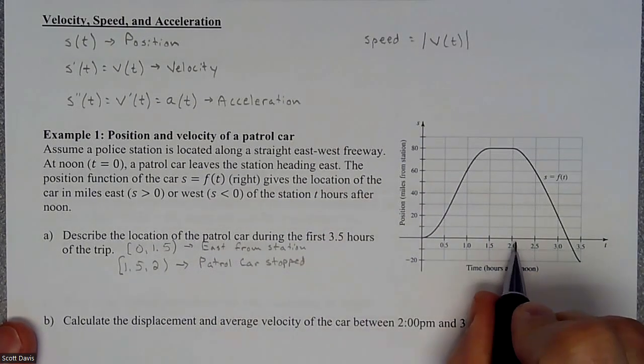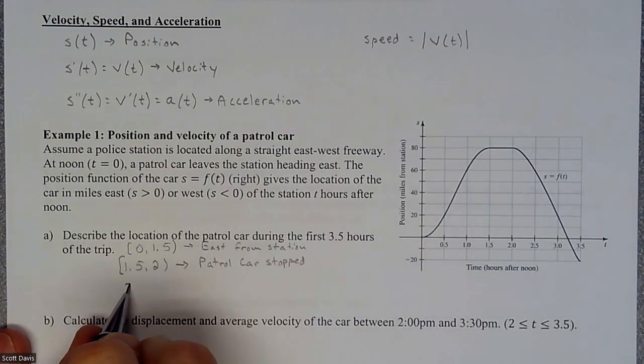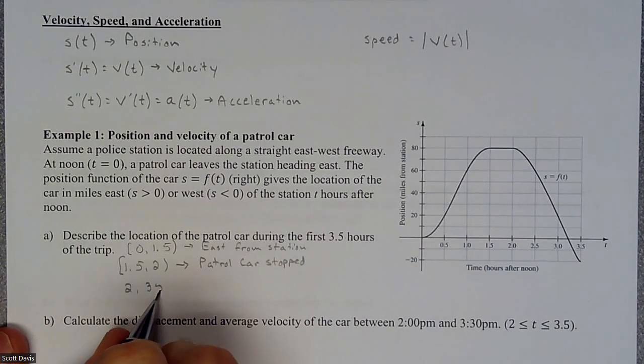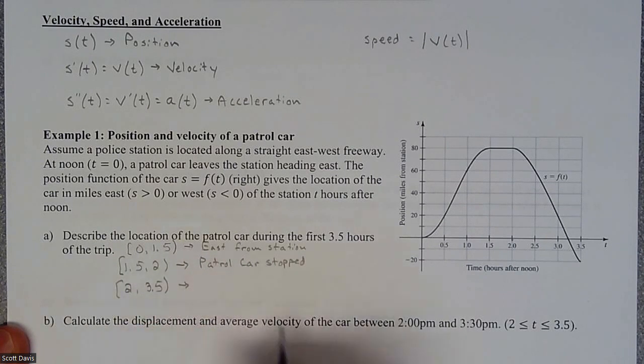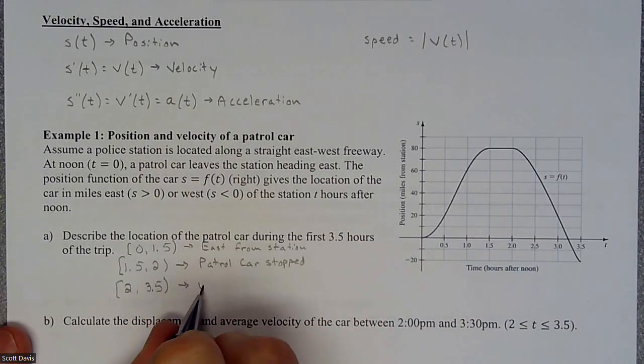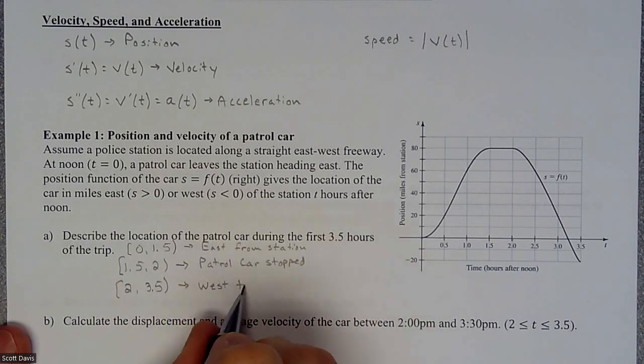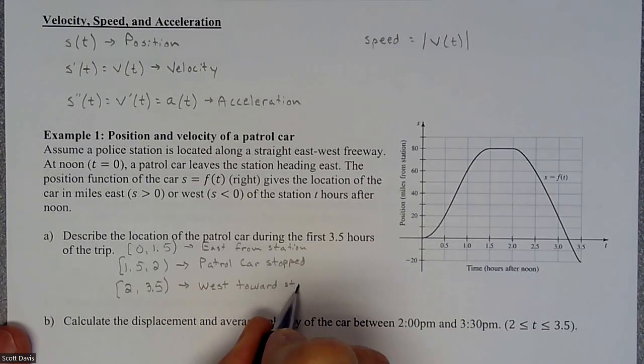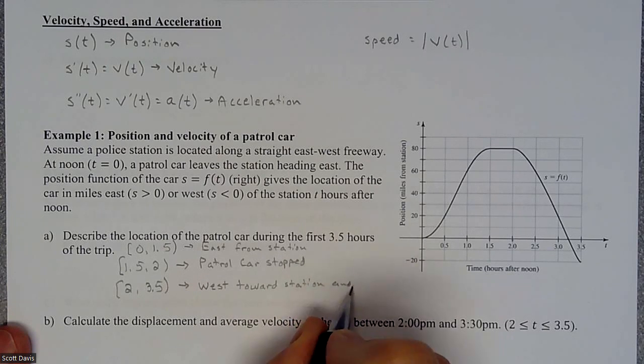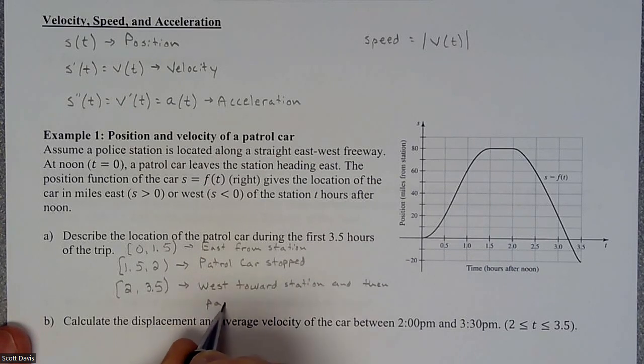Okay, and then from 2 to 3.5, the patrol car was heading west toward the station, and then past the station.